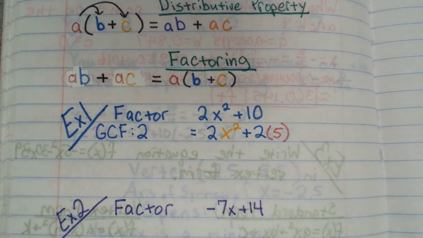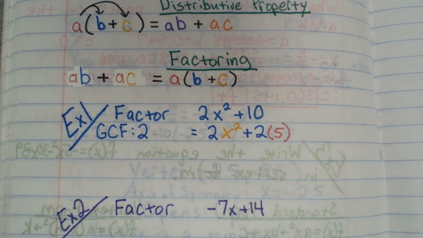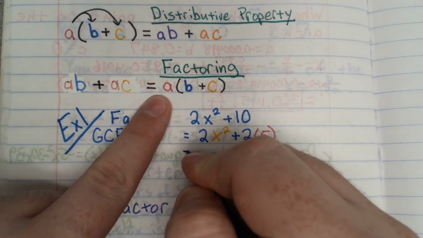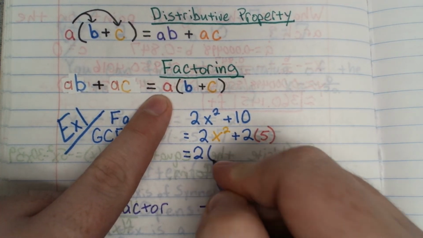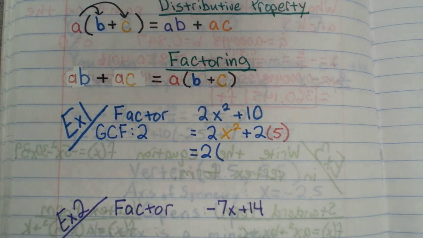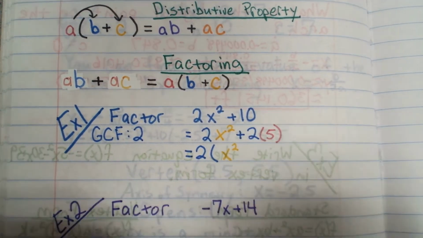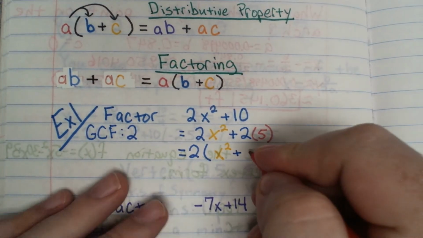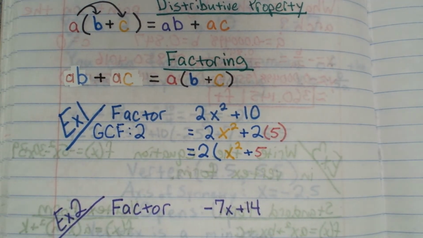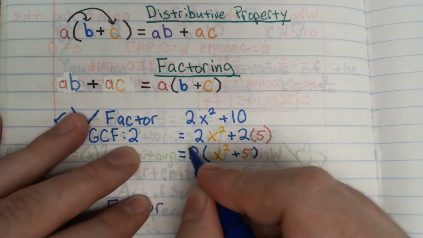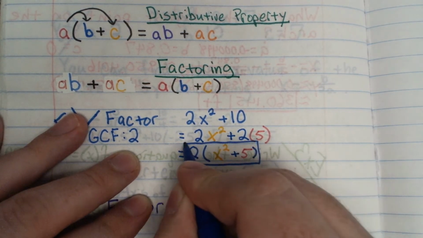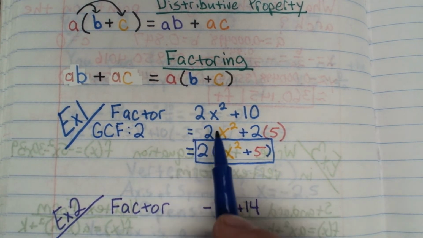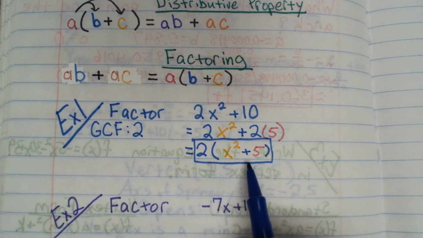Now that we've identified something that goes into both of these terms, we're going to factor it out. Since 2 goes into both of these, we're going to factor the 2 out, and that will leave us with x squared plus 5 in the quantity. And that is our factored answer here. So I pulled the 2 out, and I'm left with x squared plus 5. So it's 2 times the quantity x squared plus 5.